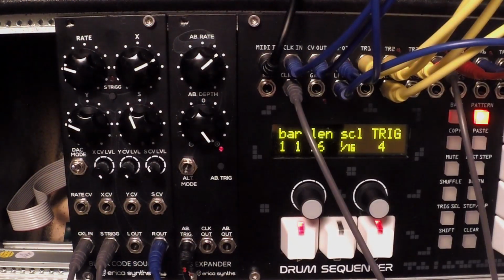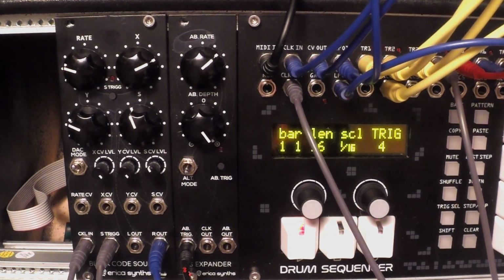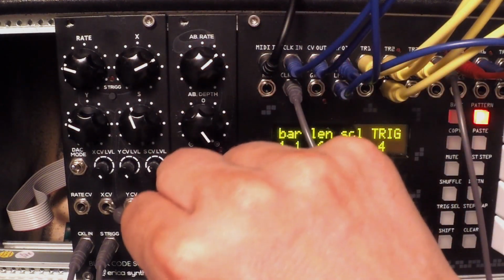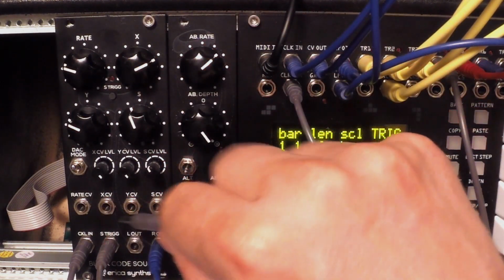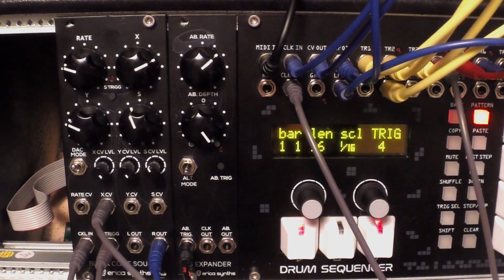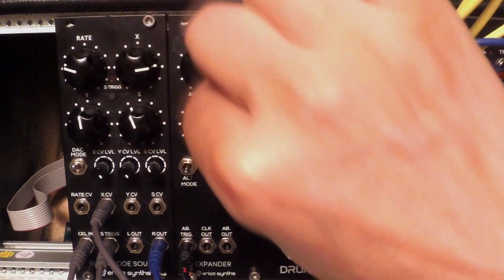And of course, you can still animate those just as I did before with another sequencer or LFOs or anything else that has a CV signal. So I can again randomize the X or Y and get some wild results.